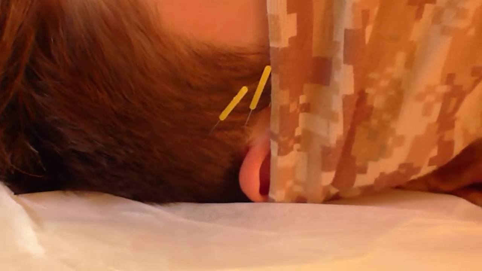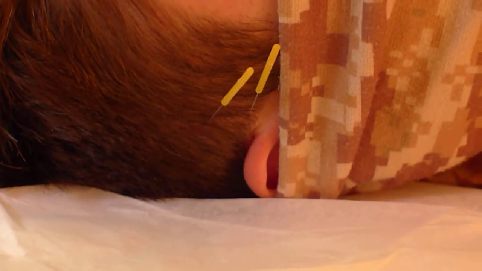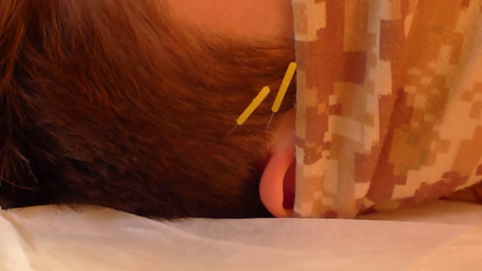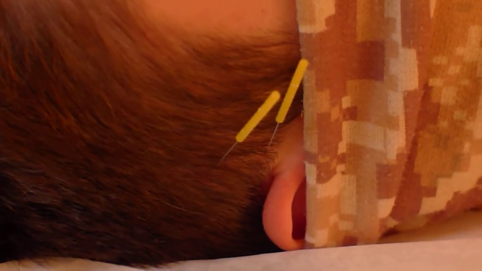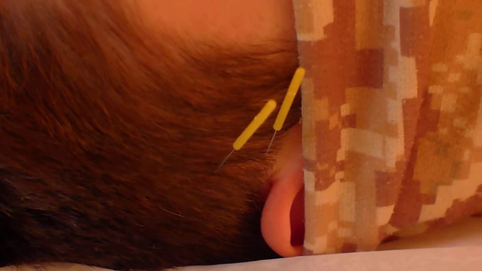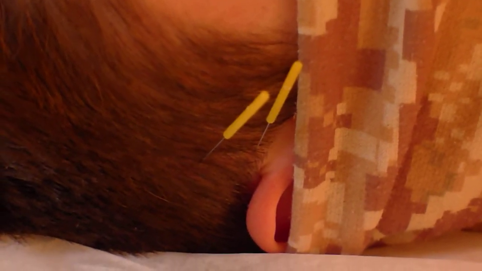trigger points in the temporalis muscle that refer, and there they are right there, and you'll notice those are horizontal insertion instead of needling directly into the muscle as you would in a large fleshy muscle. This is a thin muscle, so you needle diagonally, and so those are the temporalis muscles release.